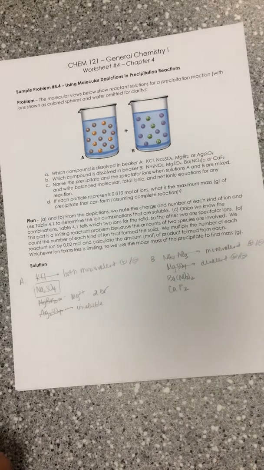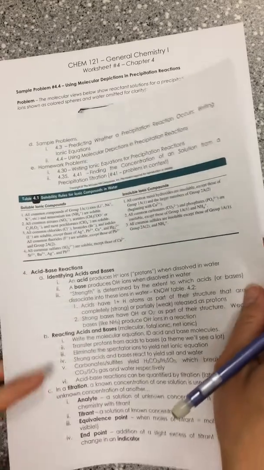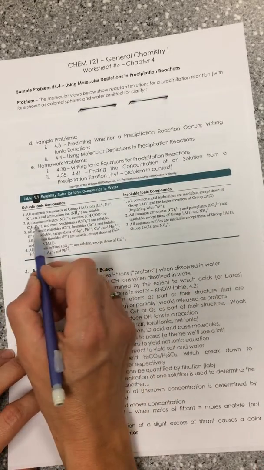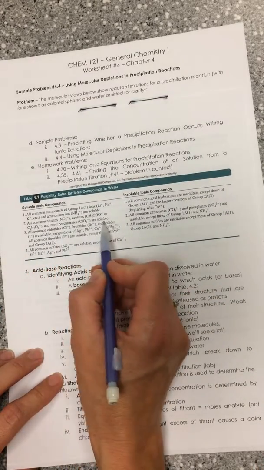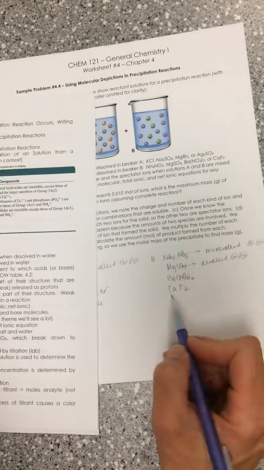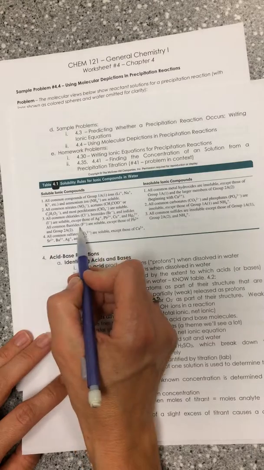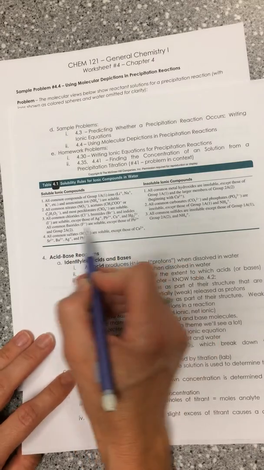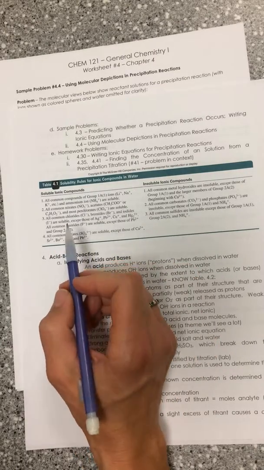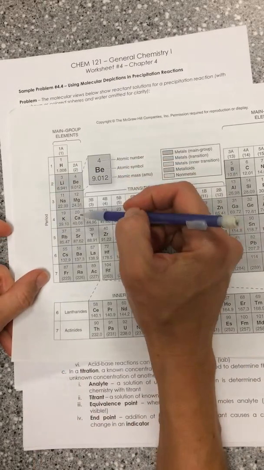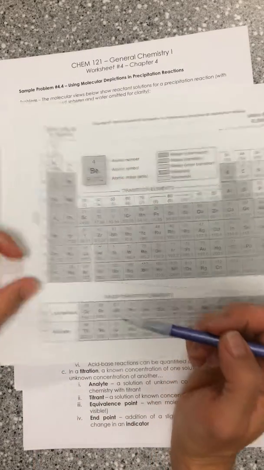Well, maybe we need to do the same treatment that we did over here. Barium nitrate. All common nitrates are soluble. Let's just double check. We've got this calcium fluoride. All common fluorides are soluble except those of lead and group 2A. Grabbing my periodic table again. Calcium's part of group 2A.